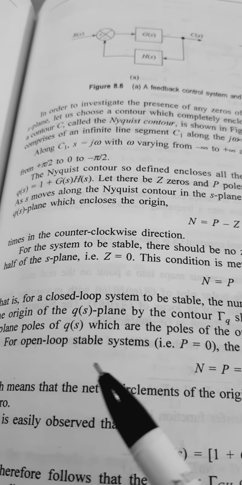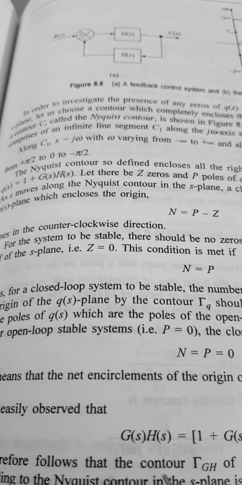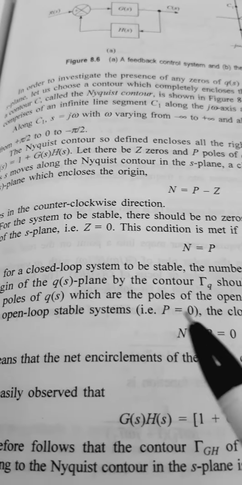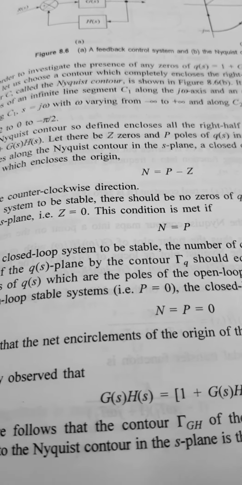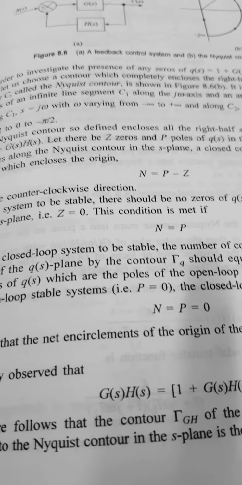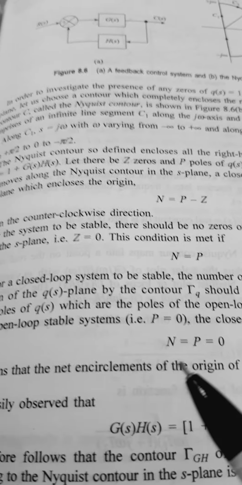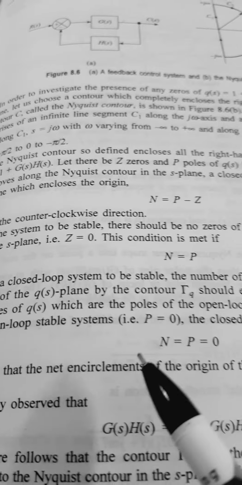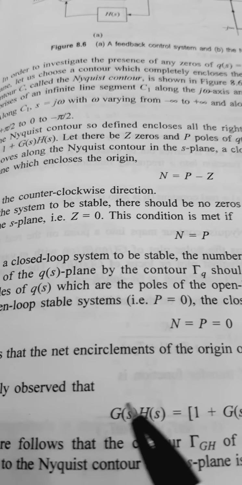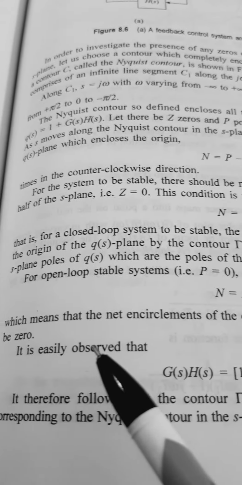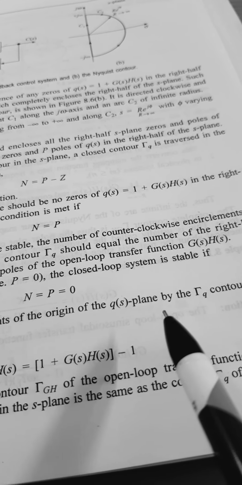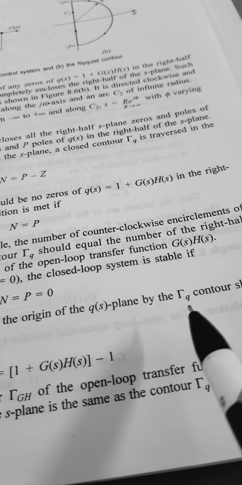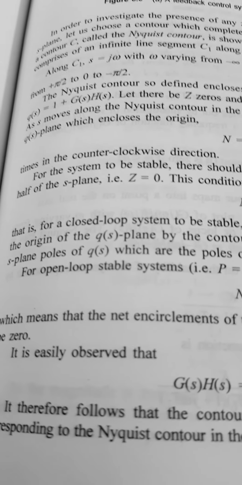But for an open loop stable system, P should be 0. But if the open loop system is not stable, there may be a chance for the closed loop system to become stable, that is also happening. So for a perfectly stable system, you can say that N is equal to P is equal to 0, which means that the net encirclement of the origin of the Q of S plane by the tau Q contour should be 0.